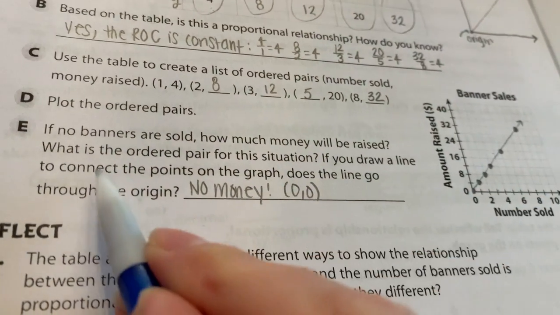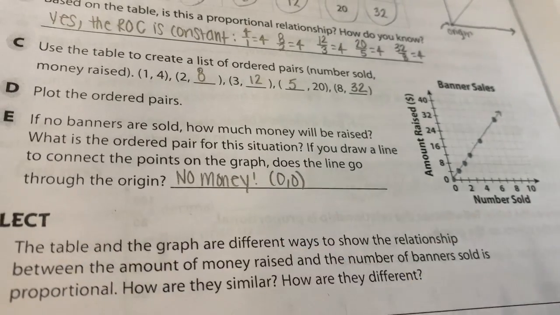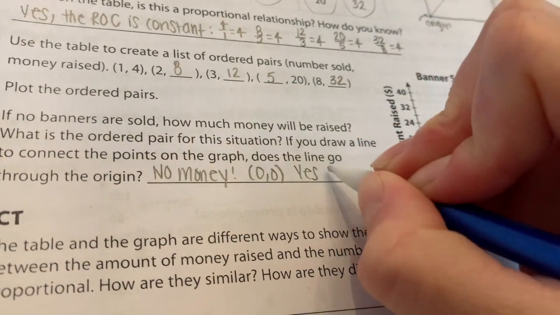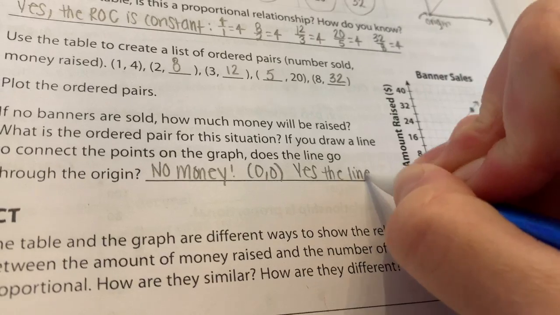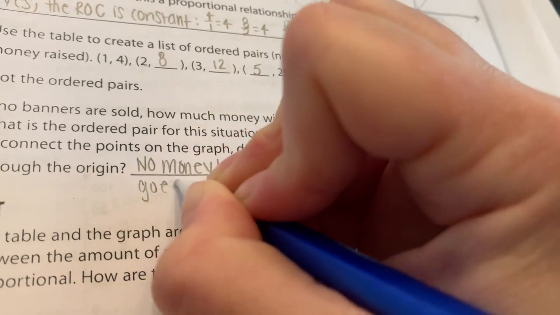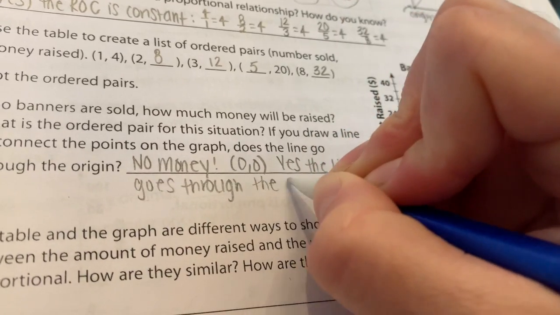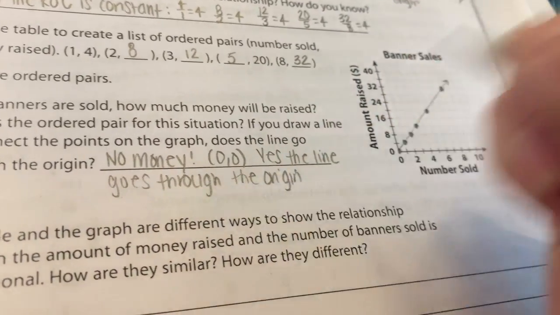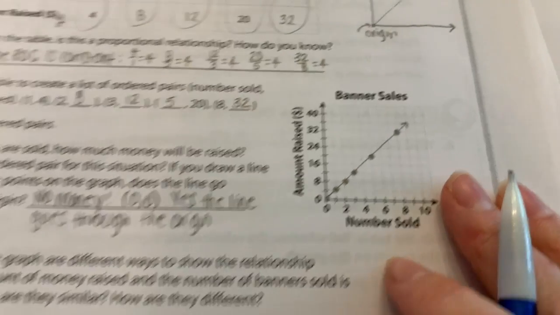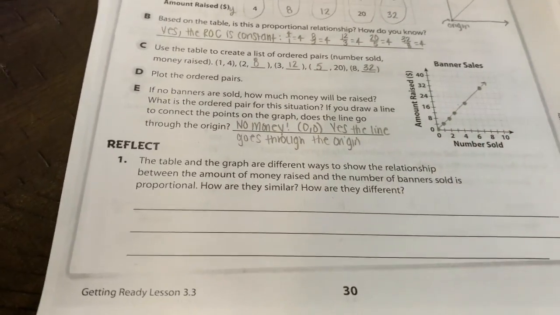If you draw a line to connect the points on the graph, does the line go through the origin? So yes, the line does go through the origin. We already said that. As you can see, that's what a proportional relationship looks like. So let's do the reflect.